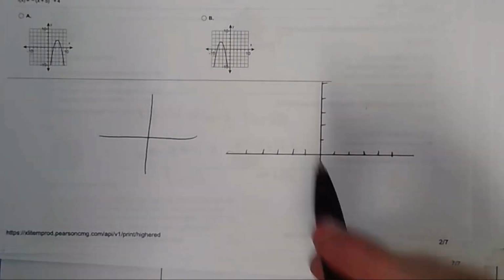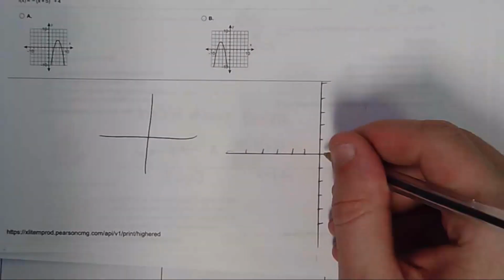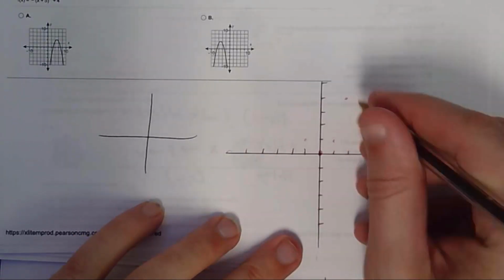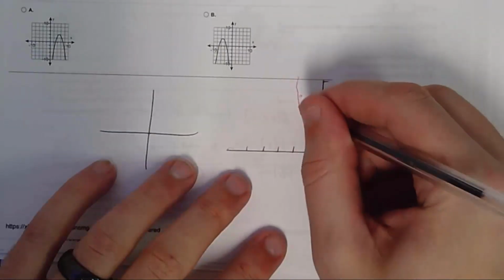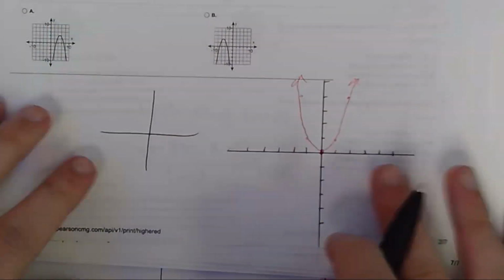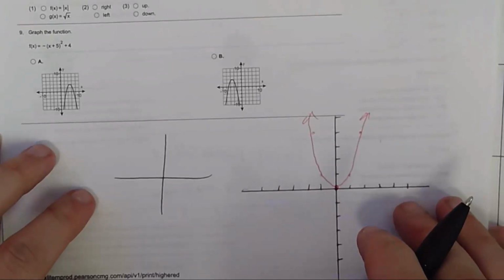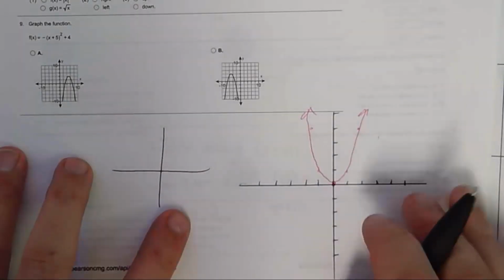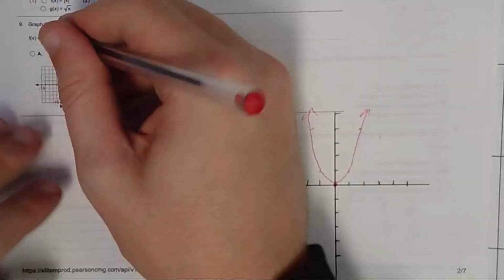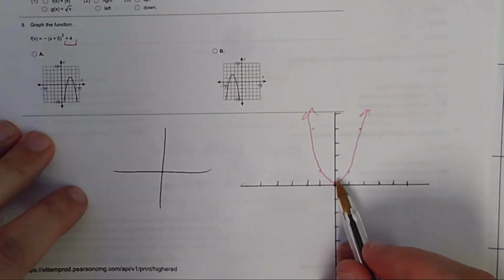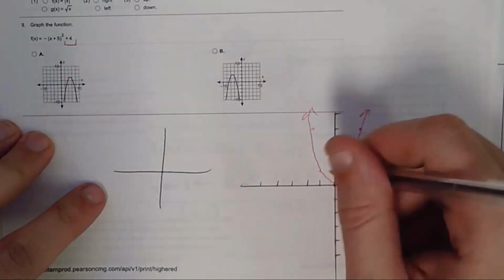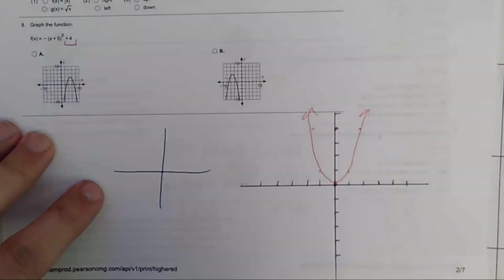Now I know that the x squared function is supposed to be centered at (0, 0), (1, 1), (2, 4), (negative 1, 1), (negative 2, 4), and it makes this parabola shape like that. So looking at the rule that we're given here, a couple of things have happened. Let's combine everything that we know so far. The plus 4 on the outside is going to take each y coordinate and move it up that amount. So every single one of these dots goes 1, 2, 3, 4, and that's the new place for the vertex.